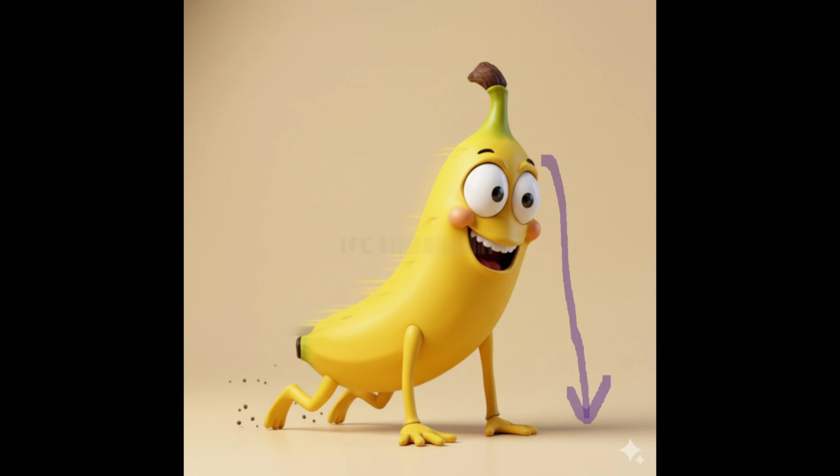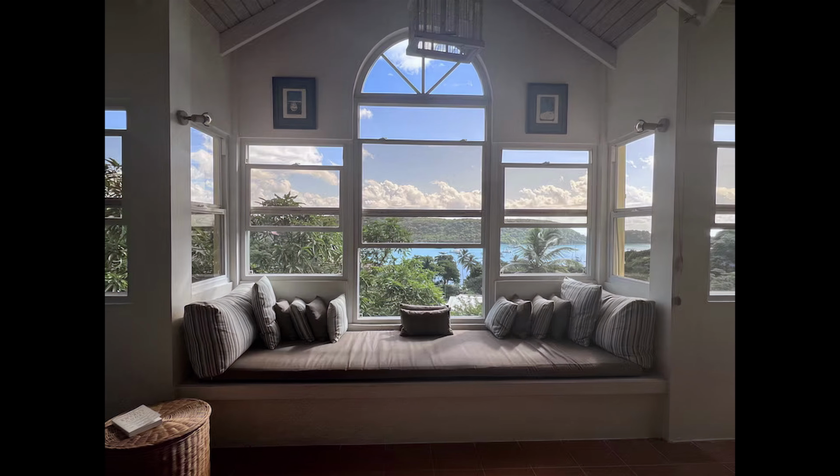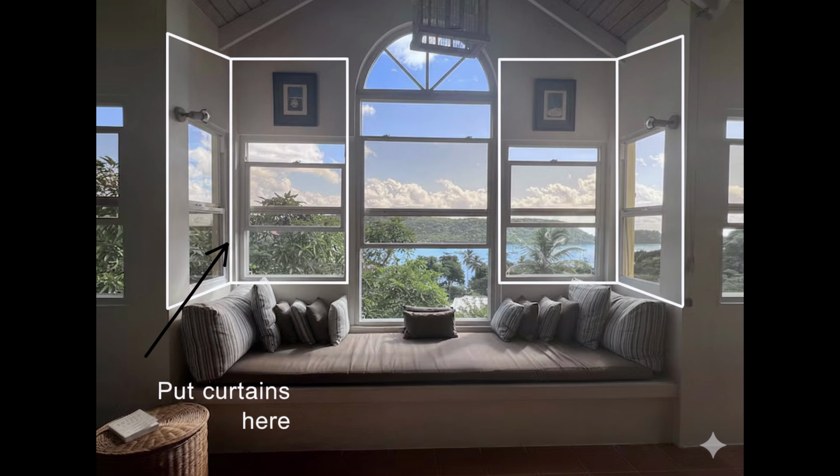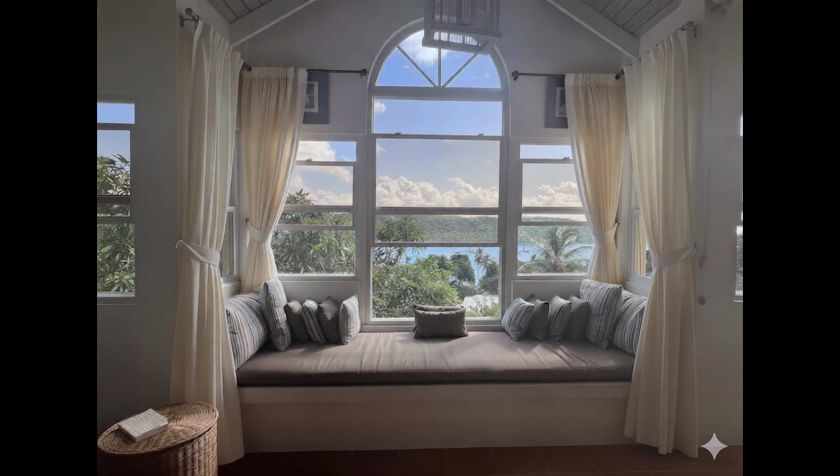But the true future of this technology lies in its deep contextual understanding. We can go beyond text prompts. By drawing directly onto an image, we can give the AI visual instructions. I can draw boxes around a window and point an arrow and note add flowing curtains here. It understands the combination of the text and the visual markup.